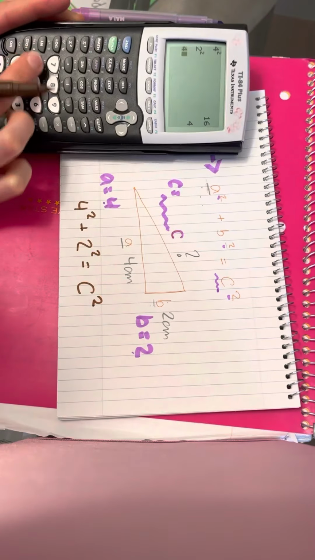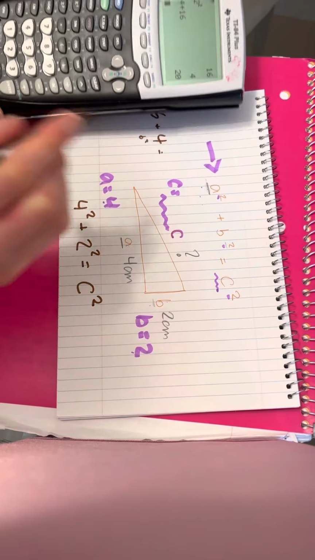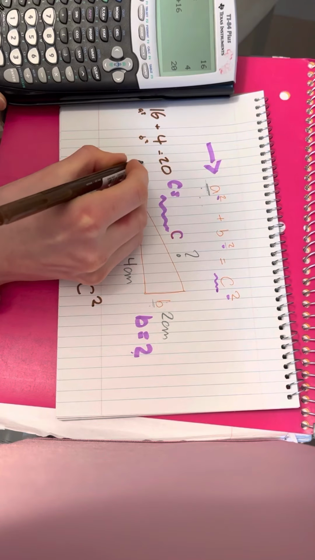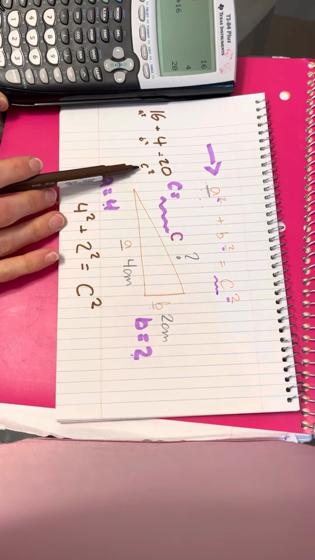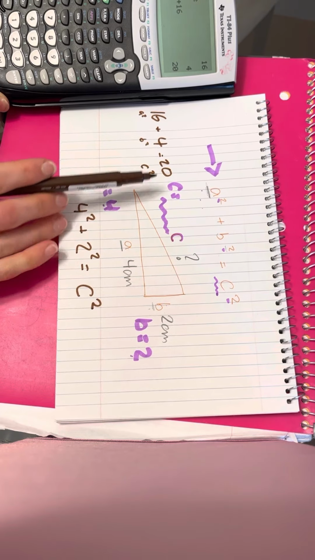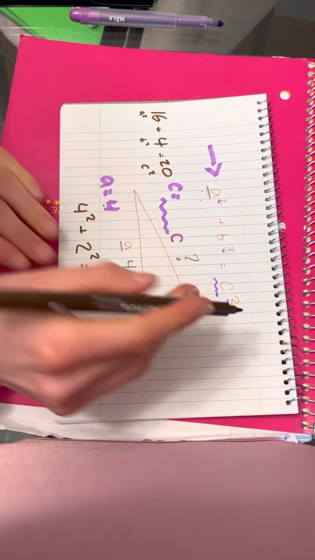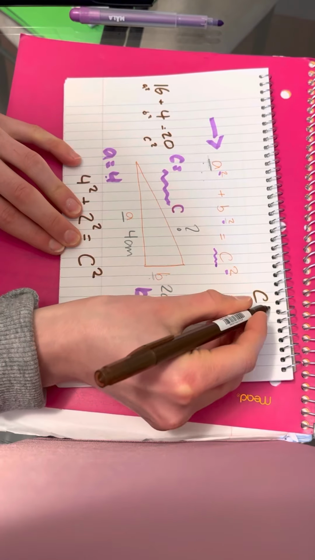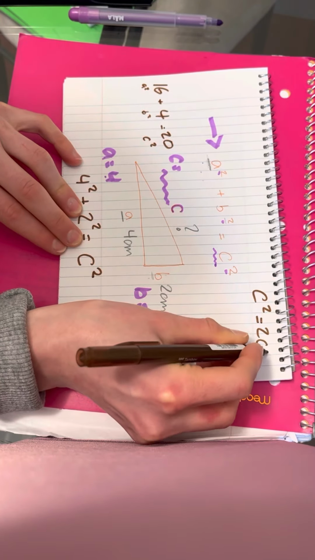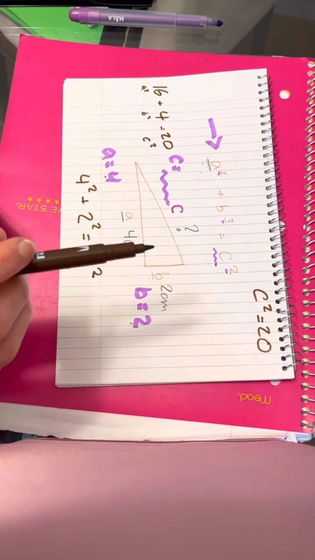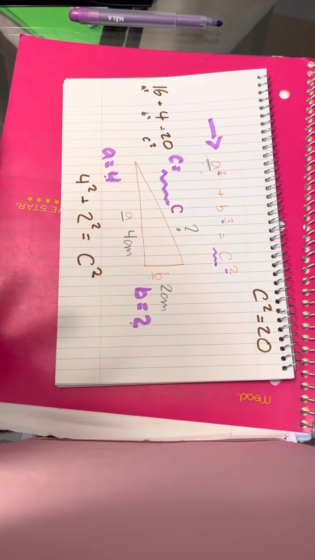Okay, 4 plus 16, 20. Okay, there we go. C squared equals 20. So let's put that right here. C squared is 20. Okay, awesome. But what's C?